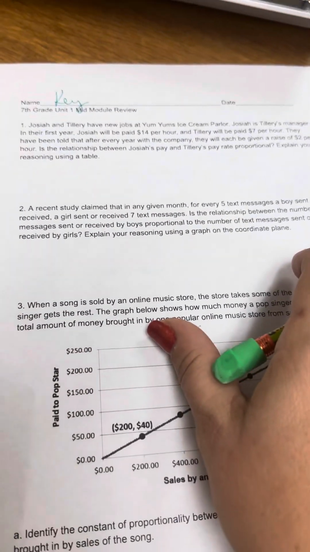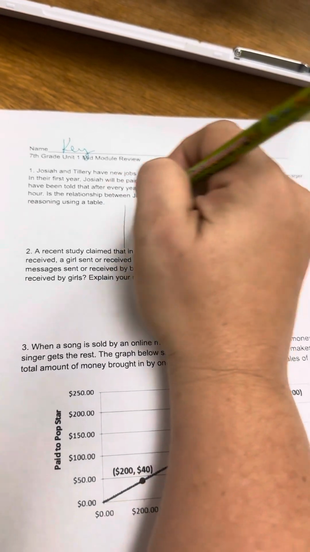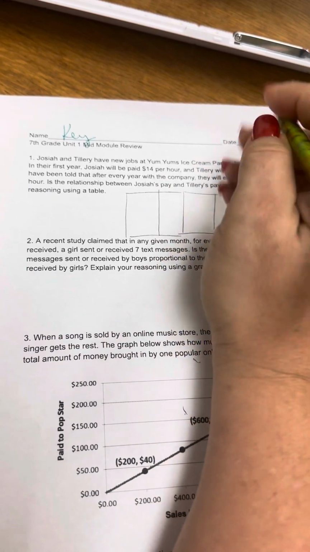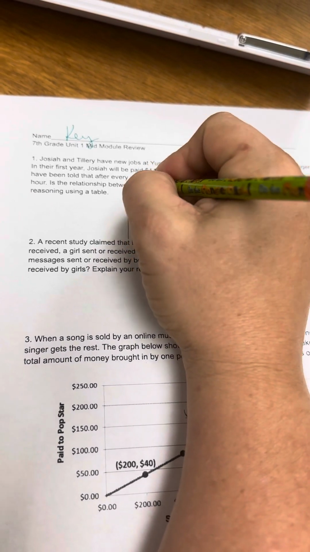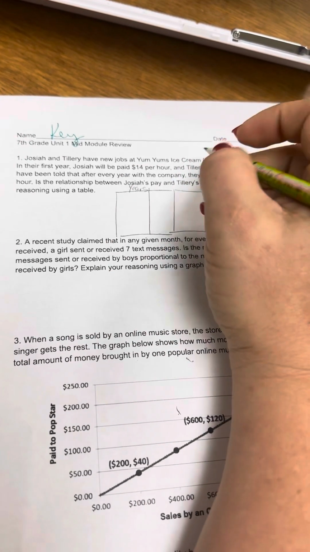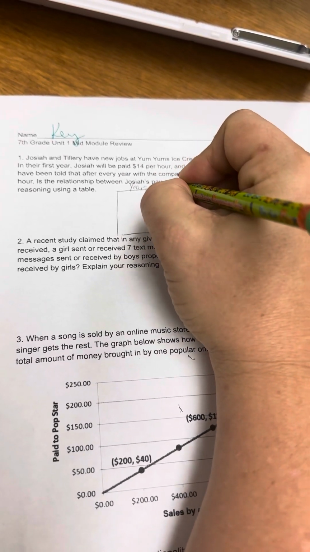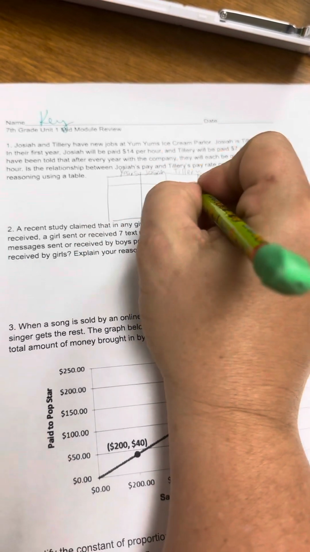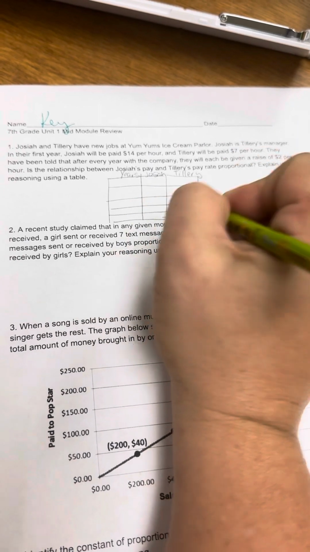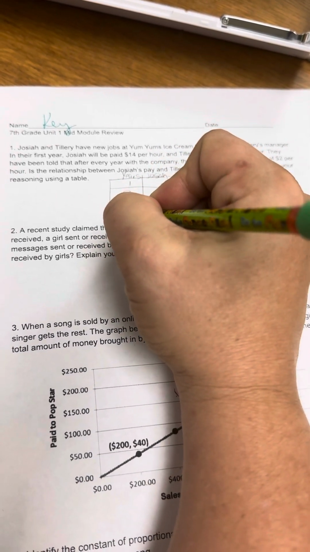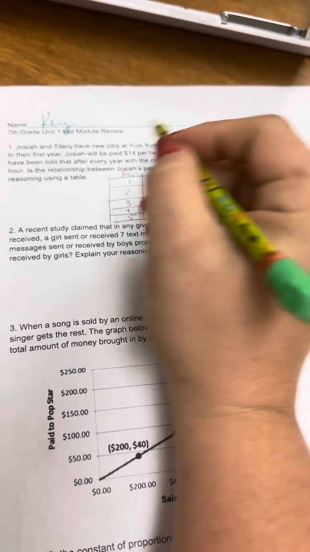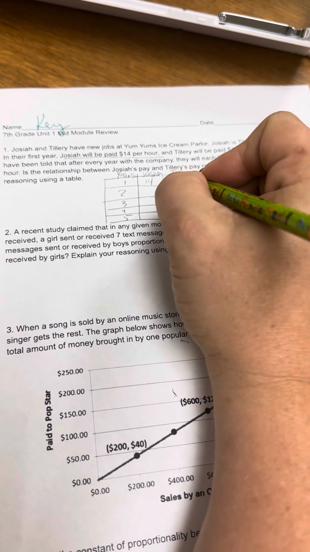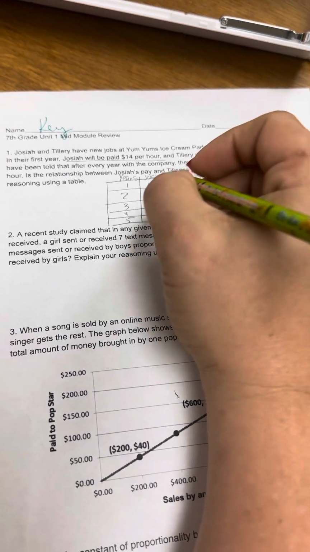So it is asking us first to make a table. Let's expand this a little bit more. So this is going to be years. This is Josiah, and this is Tillery. And let's mark this off. Let's do 1, 2, 3, 4, 5. All right, so it says that Josiah is going to be paid $14 per hour and Tillery is being paid $7. And that after every year they get $2.